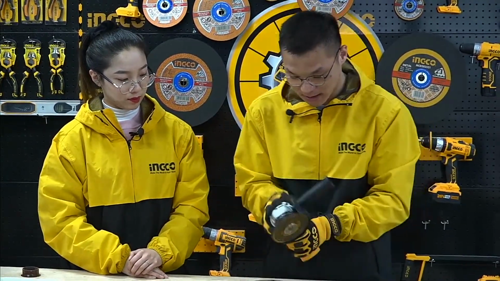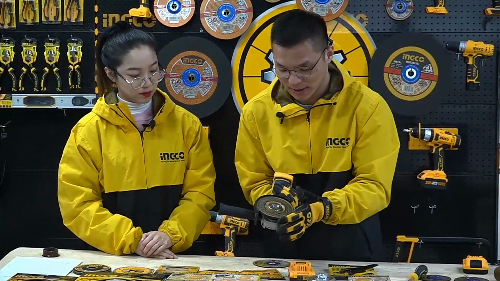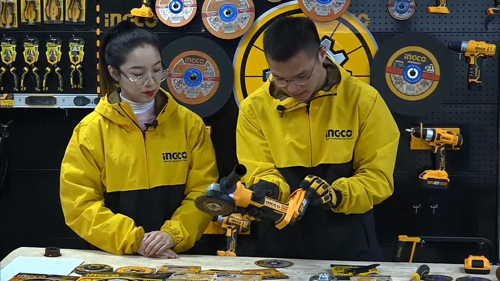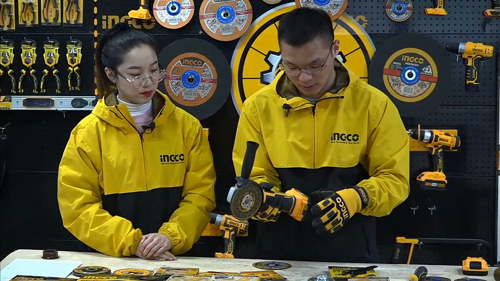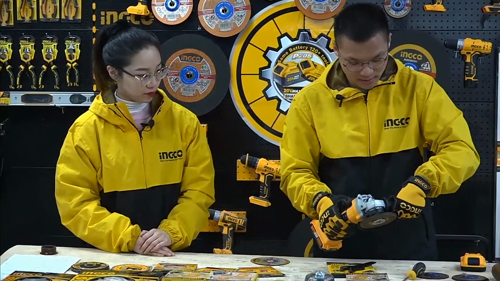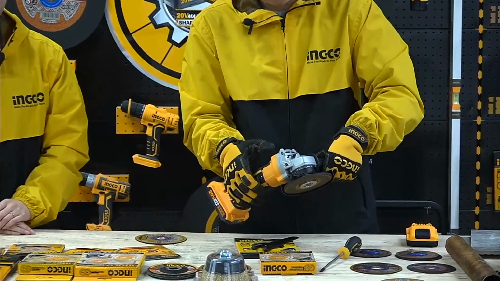Okay, now it's very tight. And then slowly rotate, make sure it's okay. And then now we can do the grinding work. Put our 20-volt battery in, and then the same thing.